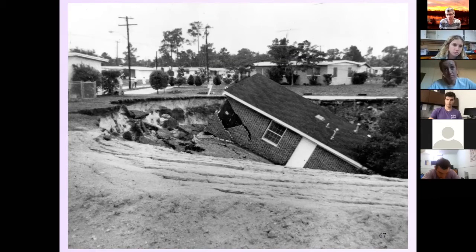This is a picture of a sinkhole in Florida. It took a house, and probably related to groundwater depletion, but not necessarily. Sometimes the other thing that's happening is the rock is always dissolving, and the cave is getting bigger and bigger. And at some point, even if it does have the water, it'll go. So that's that.